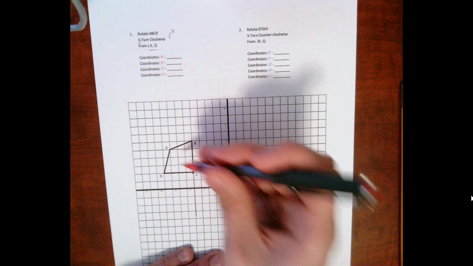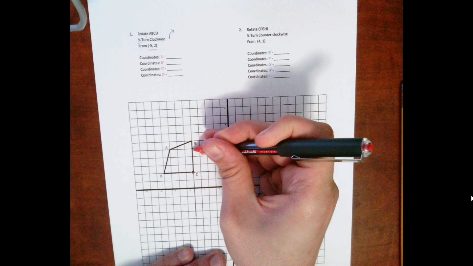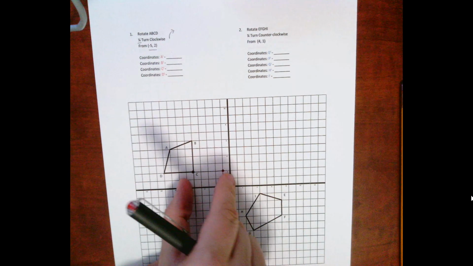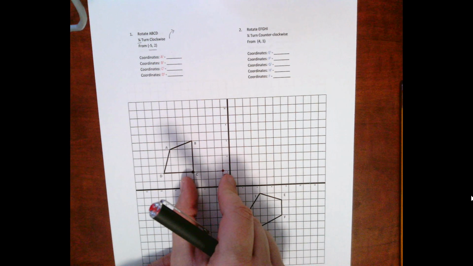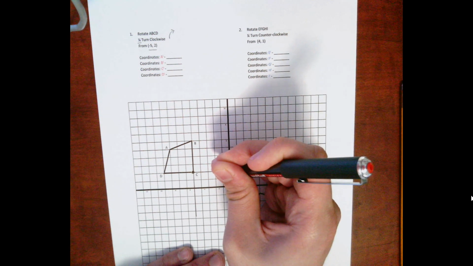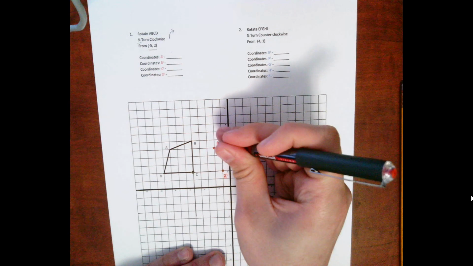Now let's do point A. Point A is 1, 2, 3 up and 1, 2, 3 to the left. So again, I'm shifting this whole line 1/4 turn clockwise. So it's going to be 1, 2, 3 to the right, 1, 2, 3 up. And that will give me point A prime.